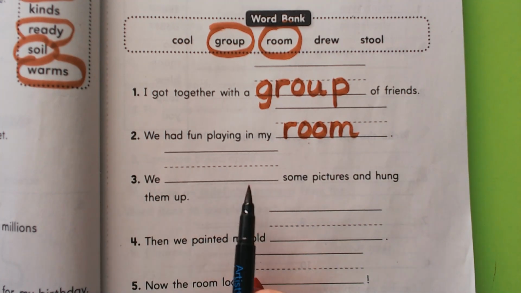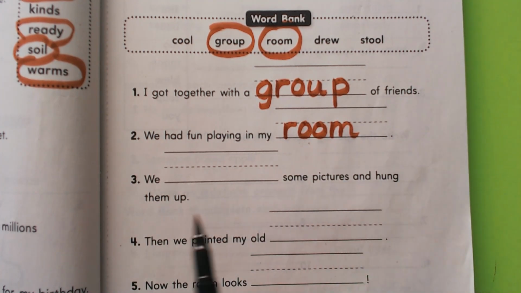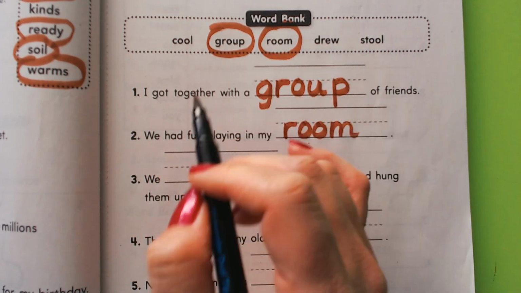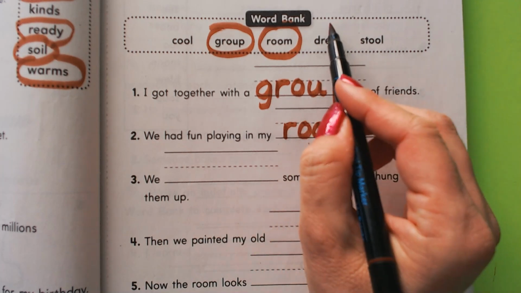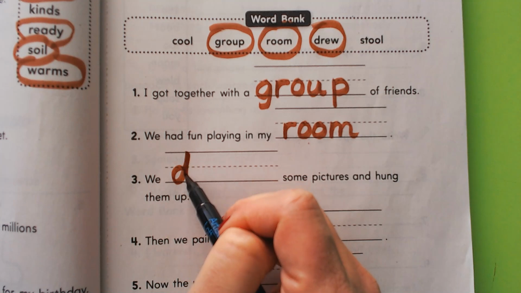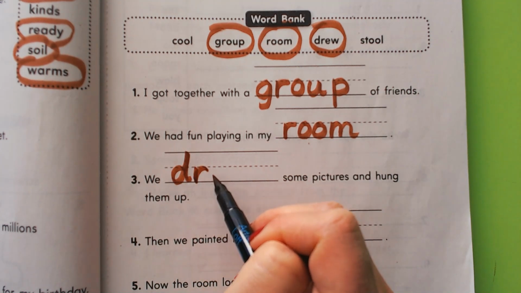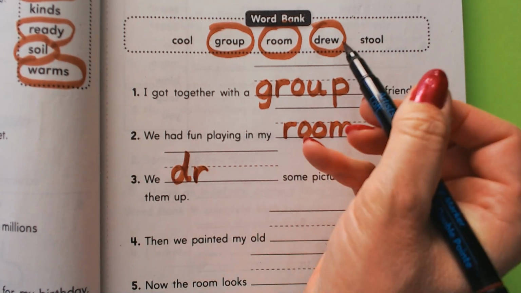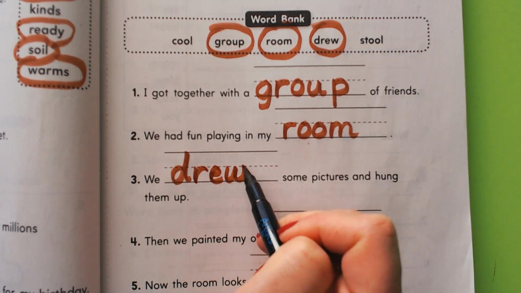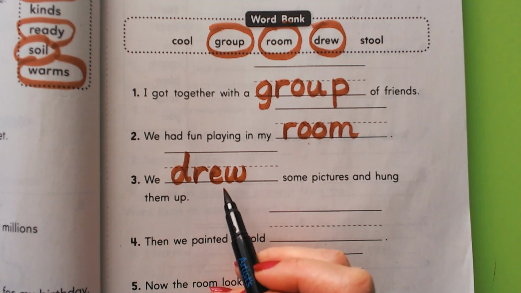We drew some pictures and hung them up. We cool some pictures? No. We drew some, yes, we drew some pictures. What's going to spell the oo this time? EW. Remember that the rest of your life. In the word drew, EW spells the oo sound.